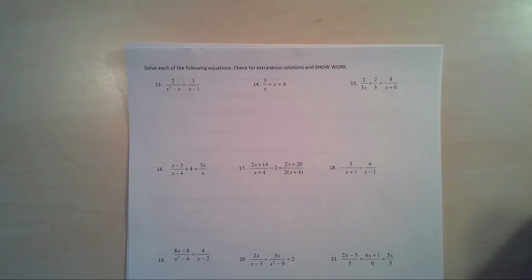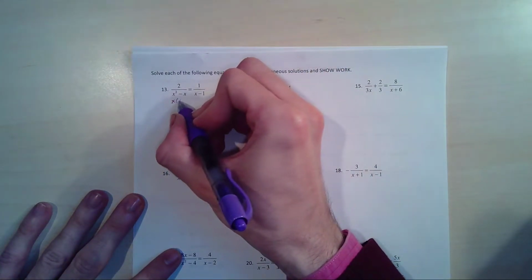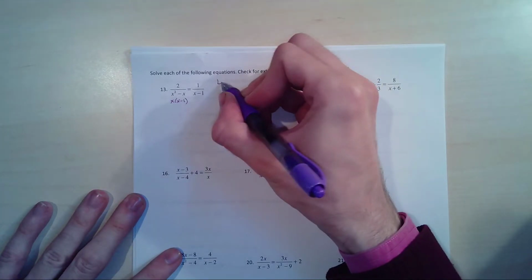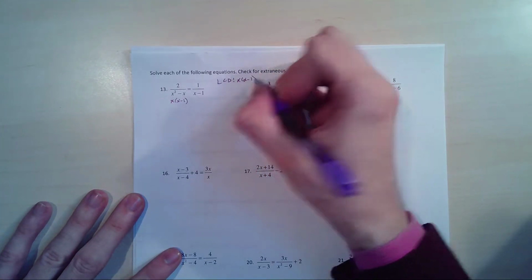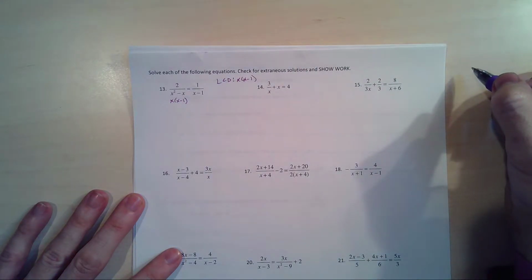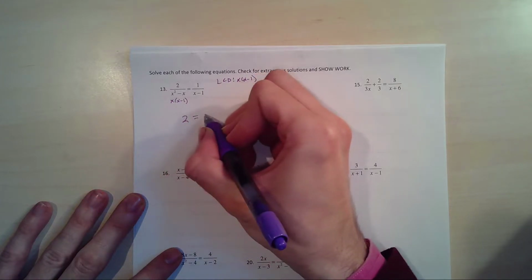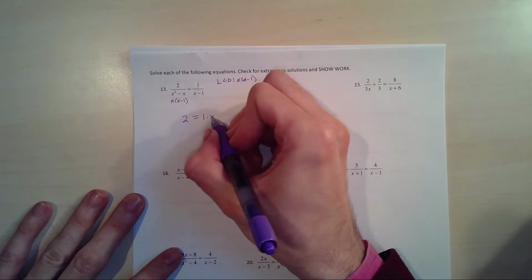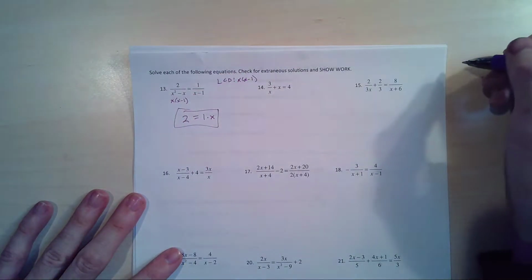More of the same. So some of these got to factor first. So like this guy here factors into x times x minus 1. In fact, that is our LCD. x times x minus 1. Now we got to ask ourselves what's each one missing. This 2 is missing nothing. This 1 is missing an x. And that's it. 2 equals x. Done. Nice.